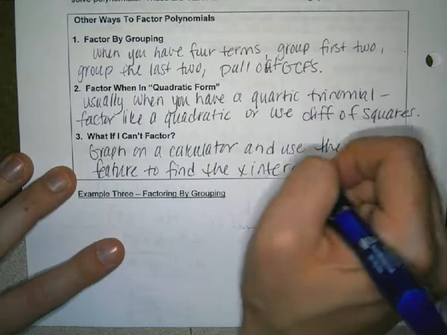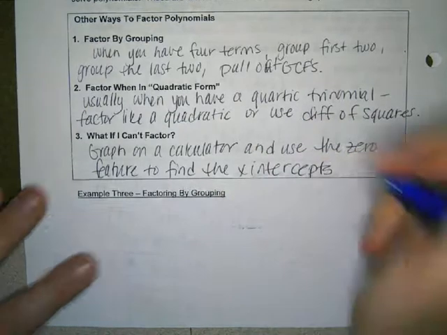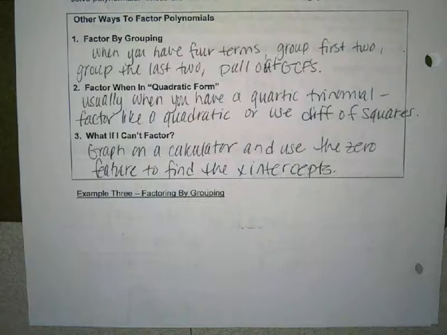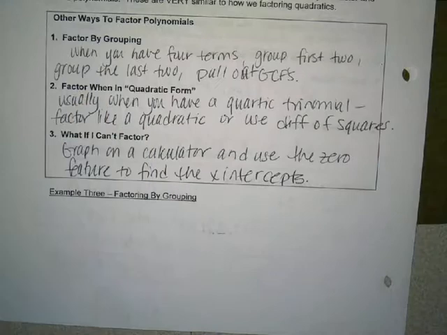Because as we discussed already, the answers to all of these problems are going to mean the same thing that they did when we factored quadratics. And what it means is all your answers are the x-intercepts.